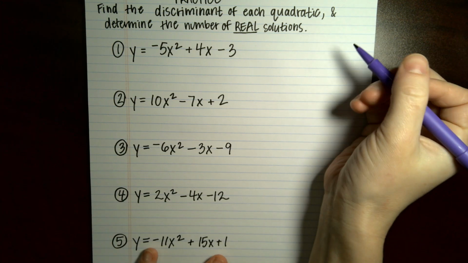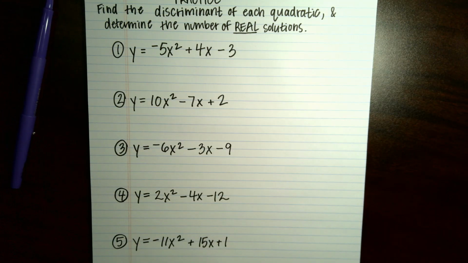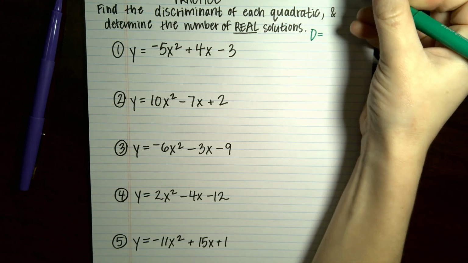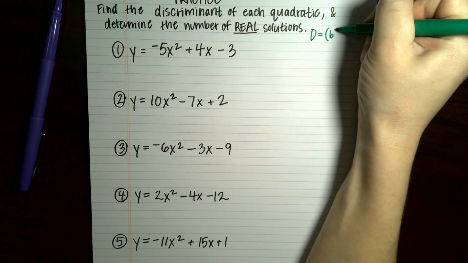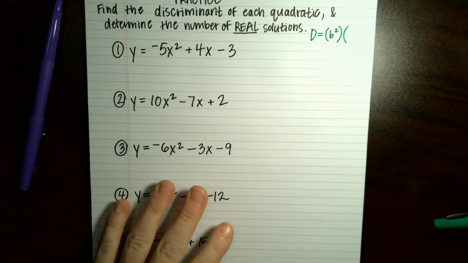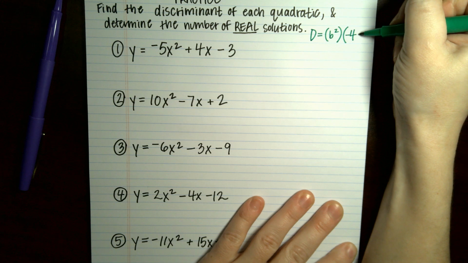First I'm going to write out the discriminant formula just to the side to remind us what it is. Discriminant equals b squared. I'm going to use those grouping symbols that Kelly showed us. I really like that. Minus 4.